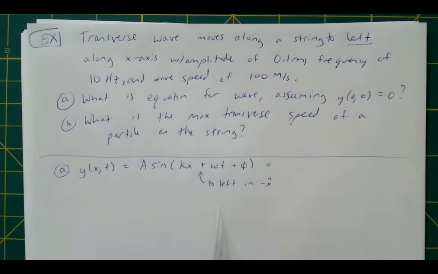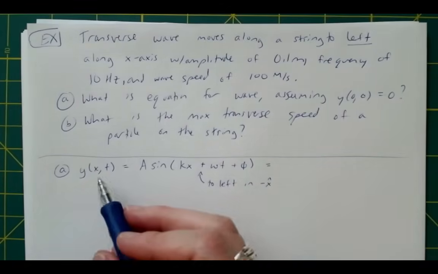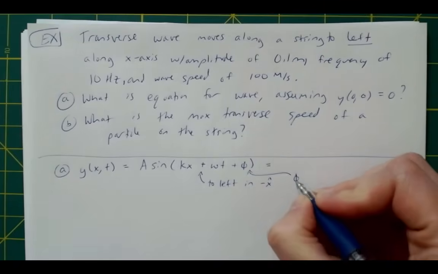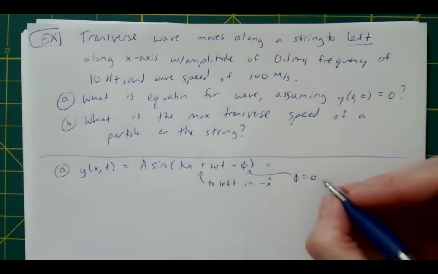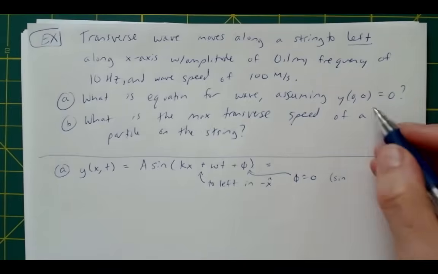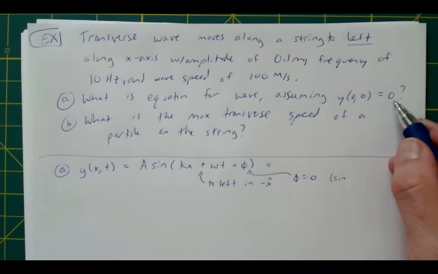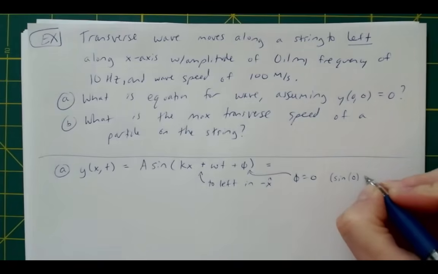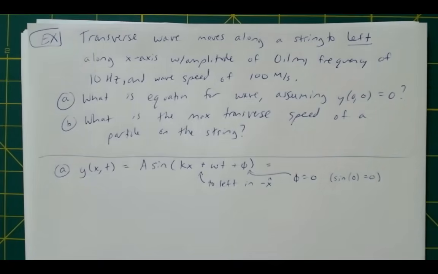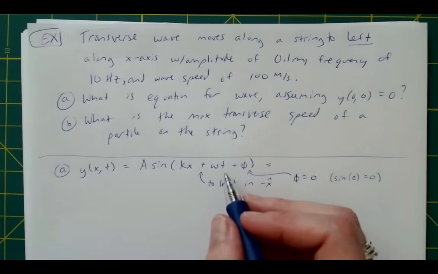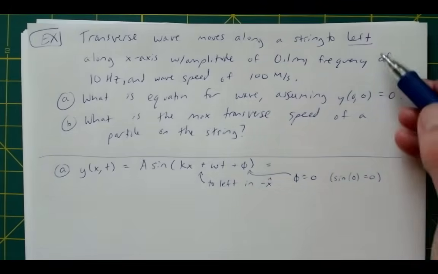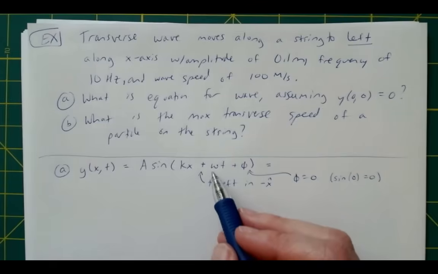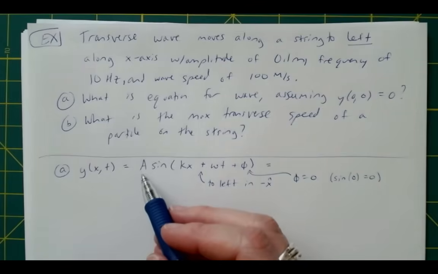So I have to have that plus sign there, and I know to add it because I was told in the problem that it was moving to the left. I know that phi is going to be equal to 0 in this case because I need y as a function of 0, 0 to be equal to 0. So the sine of 0 equals 0. Now I basically need to use the information given in the problem and solve for k, solve for omega, and solve for A.